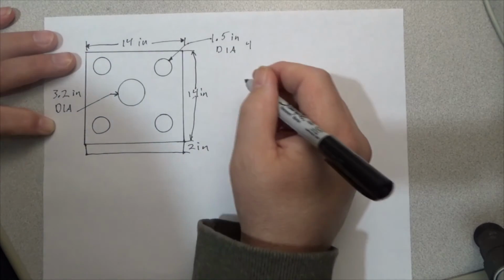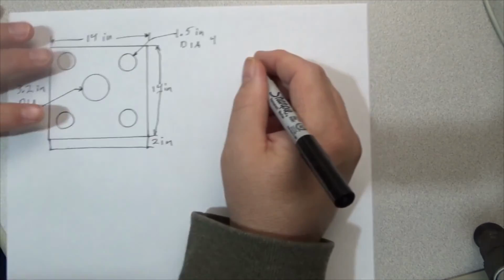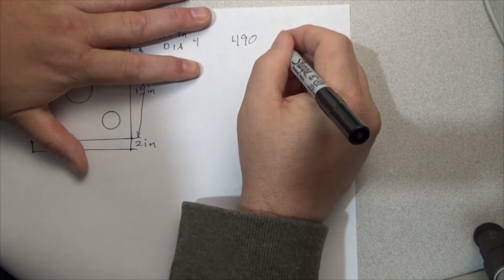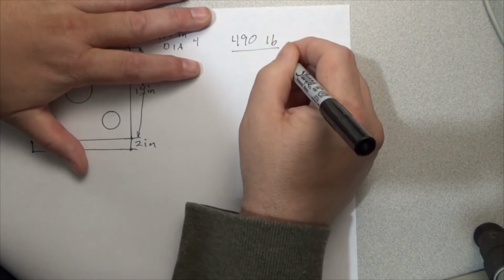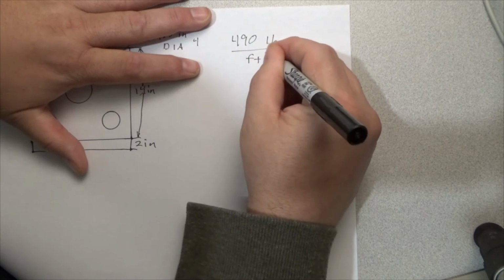Because the weight of this steel that is used is 490 pounds per 1 cubic foot, so foot cubed.